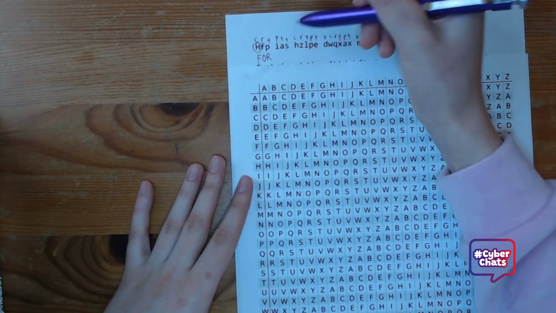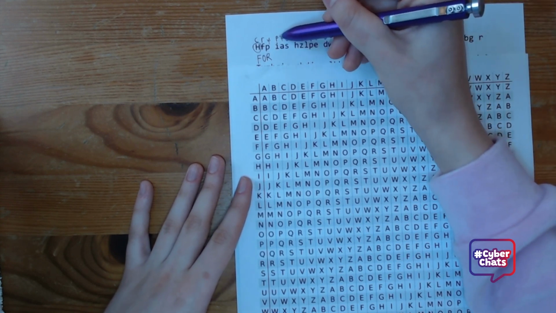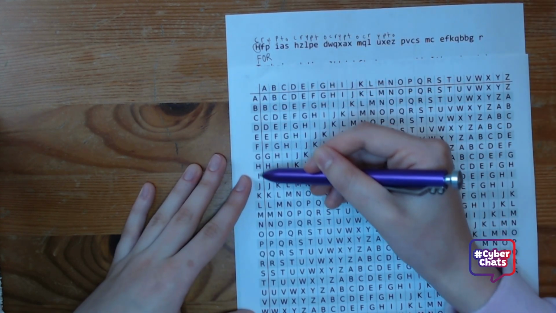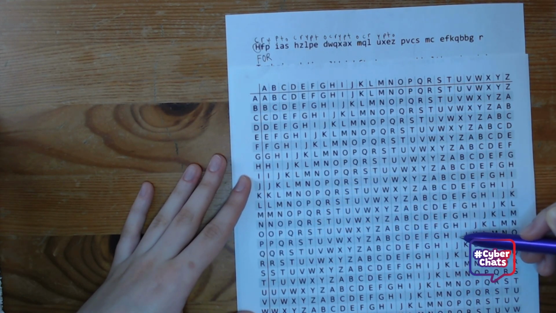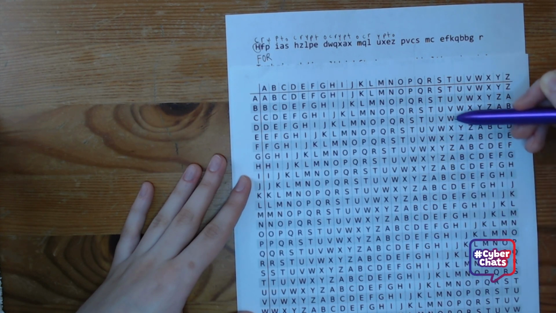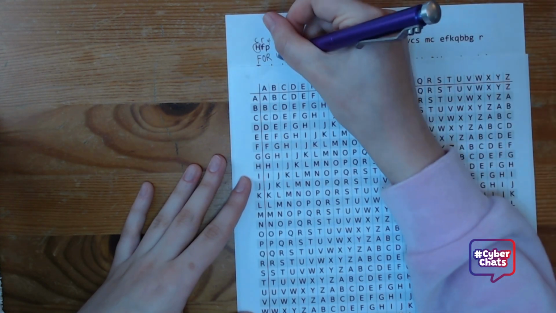Let's do the next word together. Our letter is I, but above it is P. Find P on the left side. Our real letter is I, so we slide over to I. We see what's above, and it's a T.